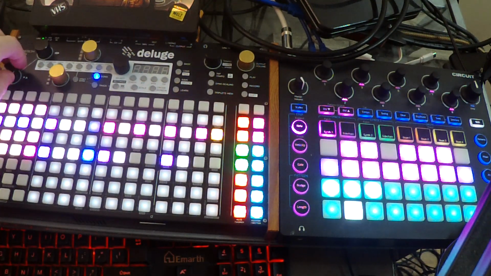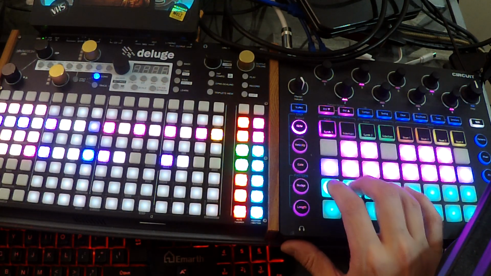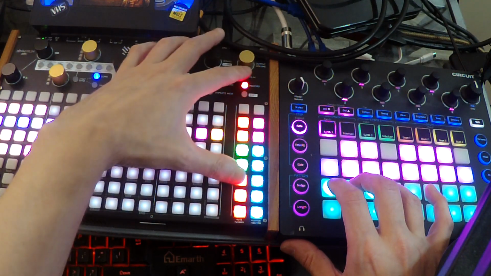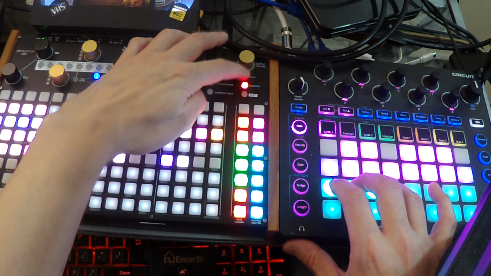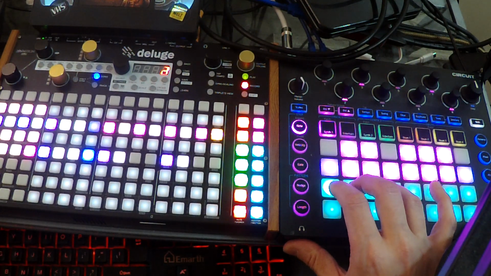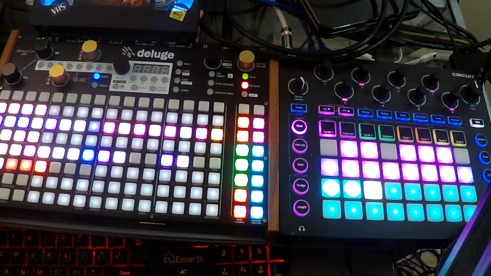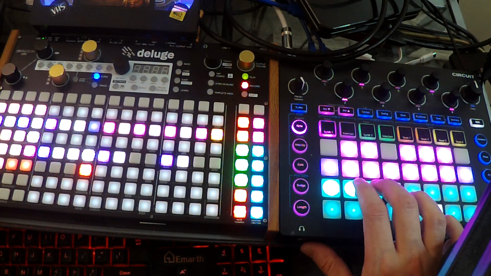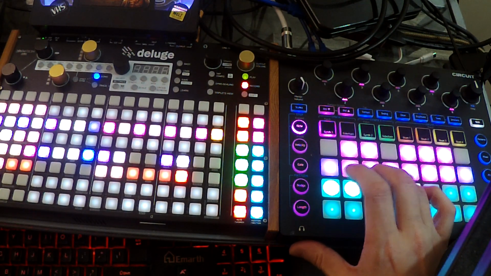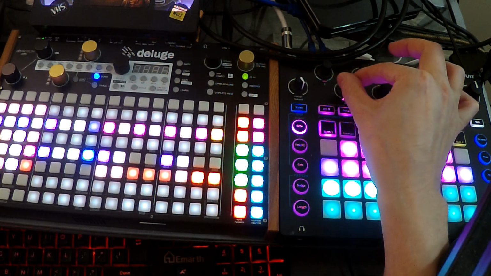Normally I have it set up differently, but for this instance, here we go. This is synth 1. So I'm just going to record this in. If you do it from the stop, we'll just enable it and just press play. It's going to count in. So there we go.